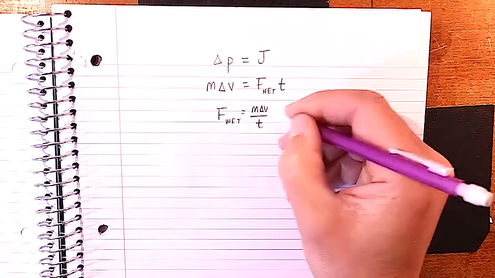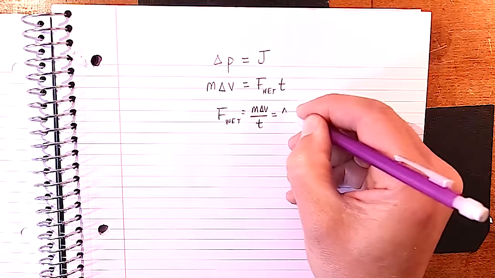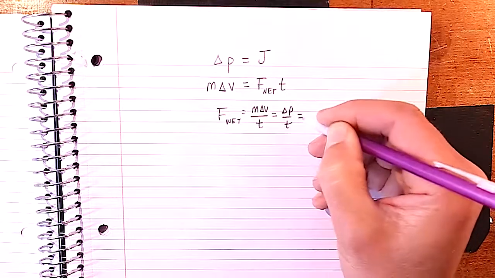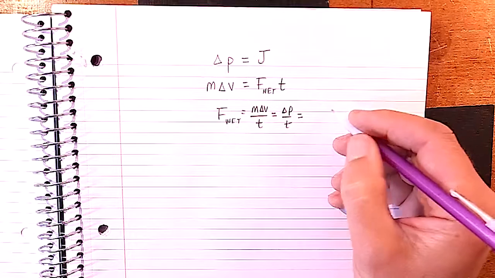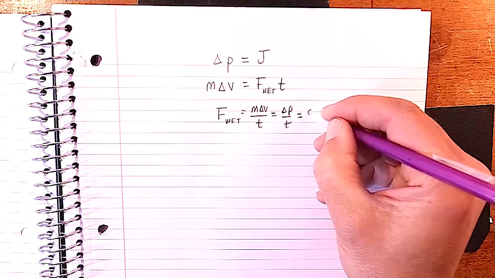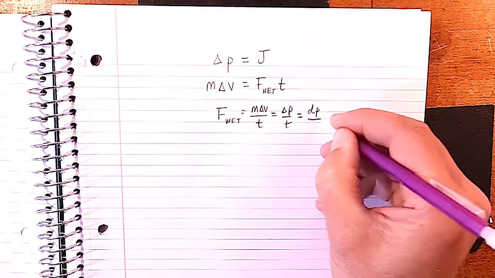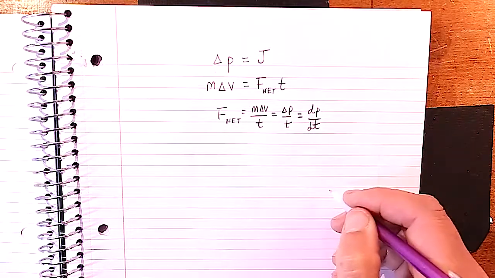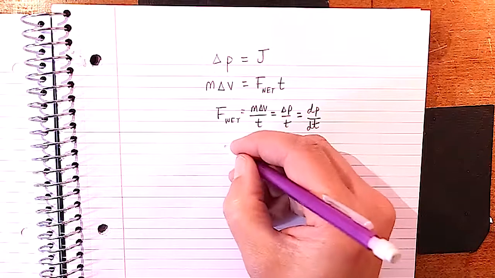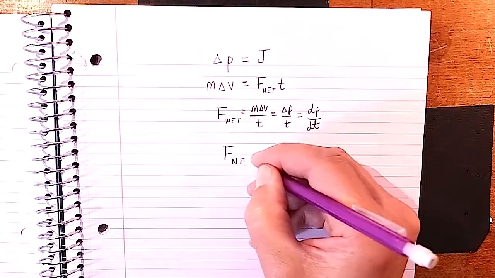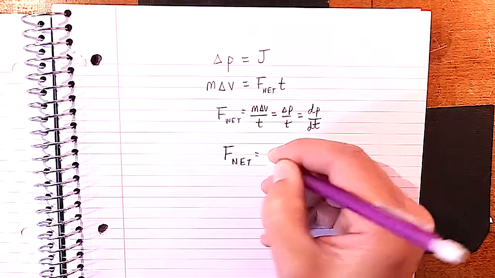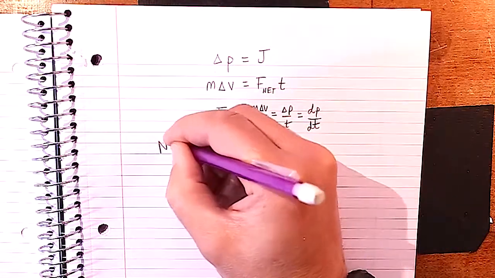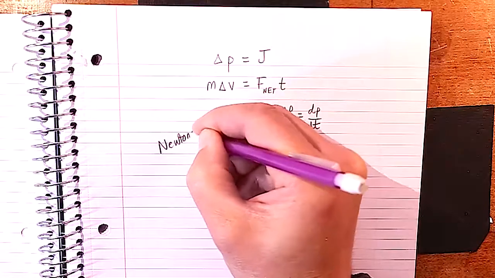And we know that m delta v over t is change in momentum over time. And if we wanted to do this for the instantaneous value, then we would say the derivative of momentum with respect to the derivative of time. So this formula, when we write it this way, F net equals dp over dt, this is Newton's second law.